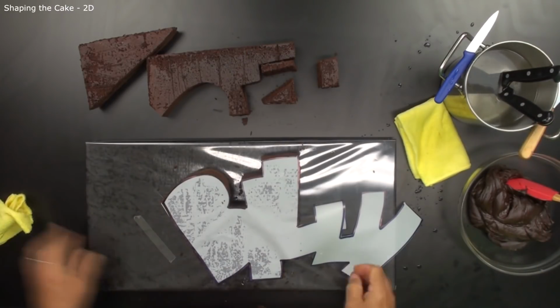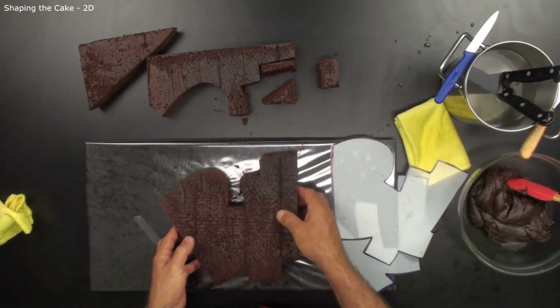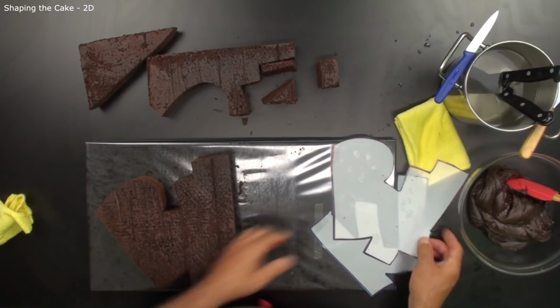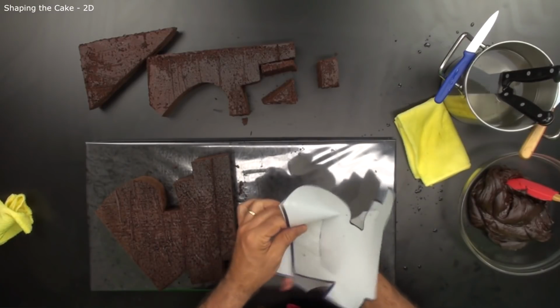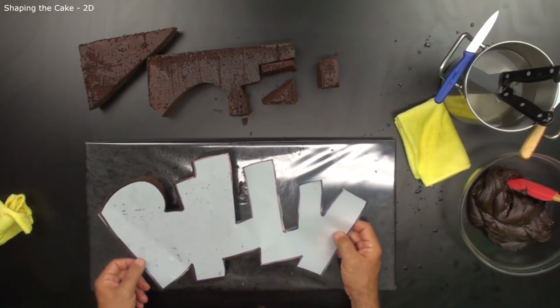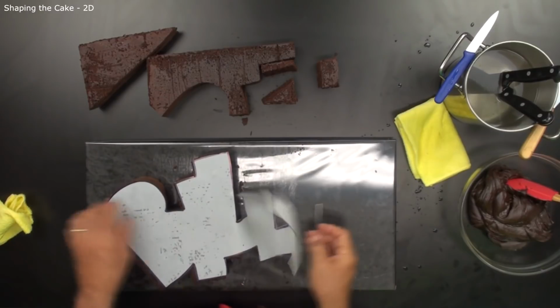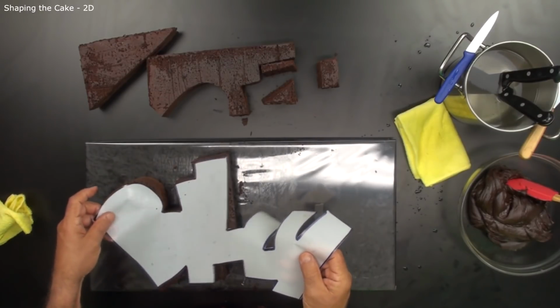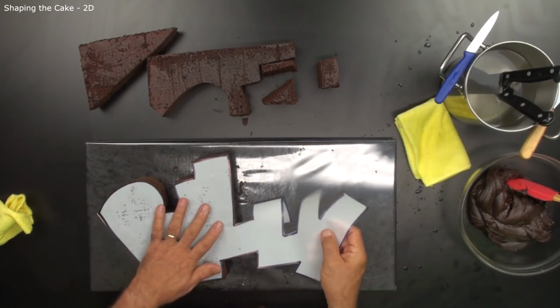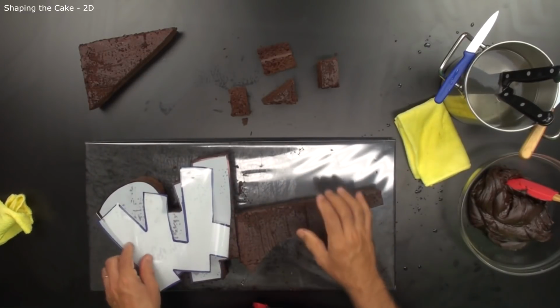Alright, so far B, I and half of the L is finished. So positioning was like that, like this. Yes. Okay, now I just keep this template on the cake and then continue to join the cake and somehow try to get the rest of it.